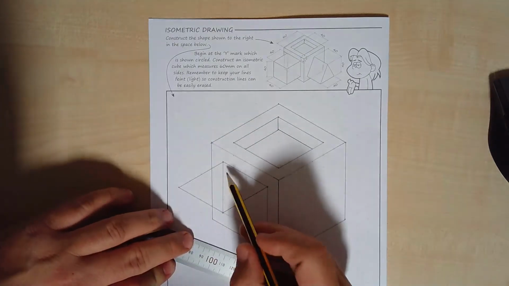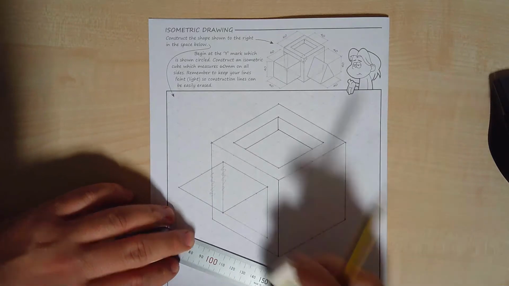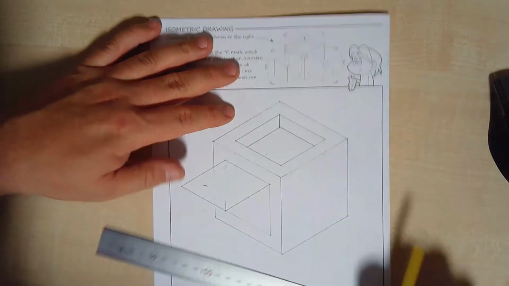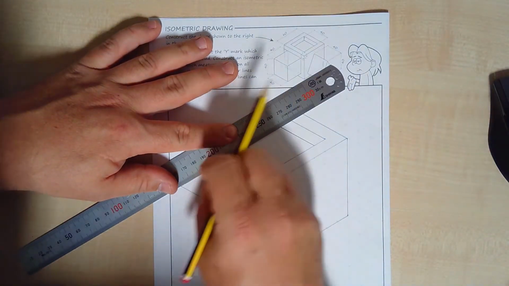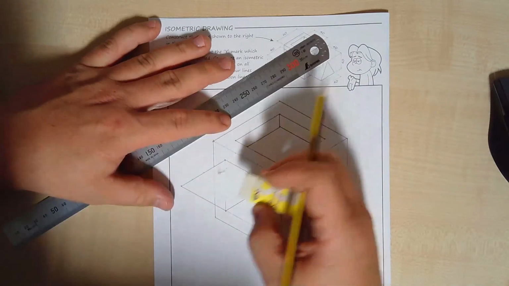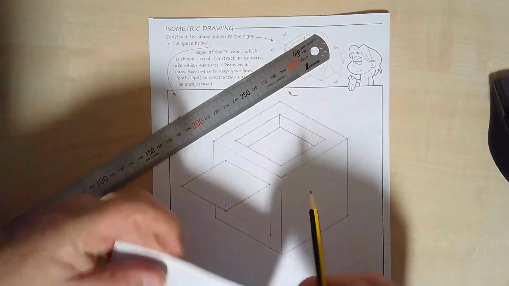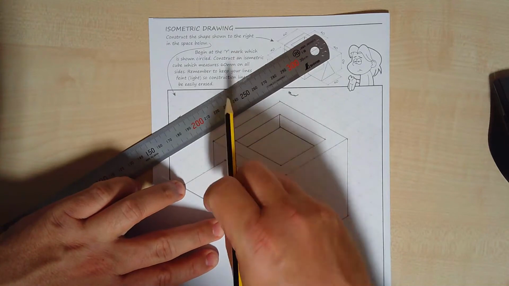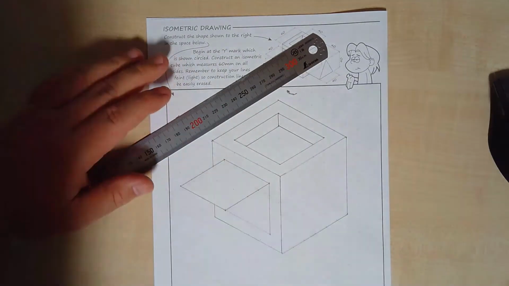So basically, I then need to rub out this line here, because I wouldn't see it, and this line here. So using your rubber, we're going to have a little go at rubbing out. Again, you might want to use your ruler as a guide, just so you don't rub out any other lines. If you haven't got a particularly good ruler, you could use a piece of paper. So I've just got another piece of paper there. It just stops us rubbing away some of the lines I don't need.